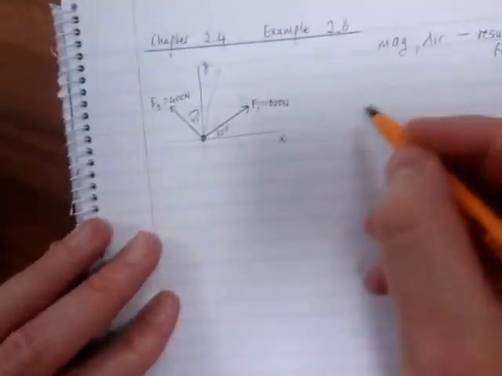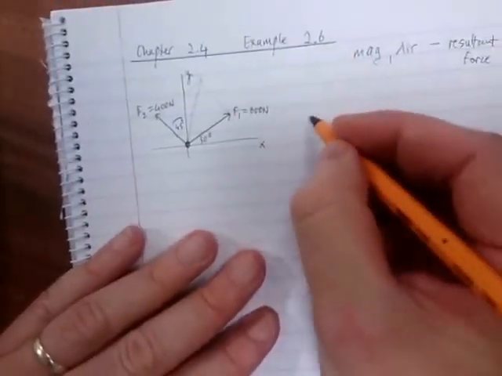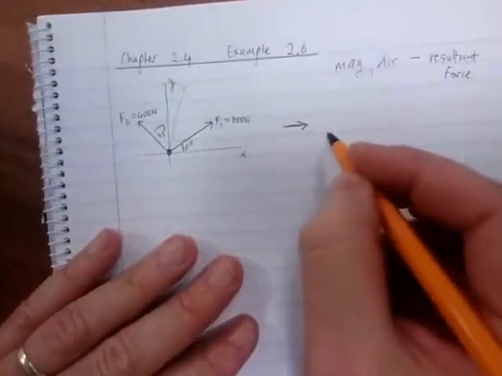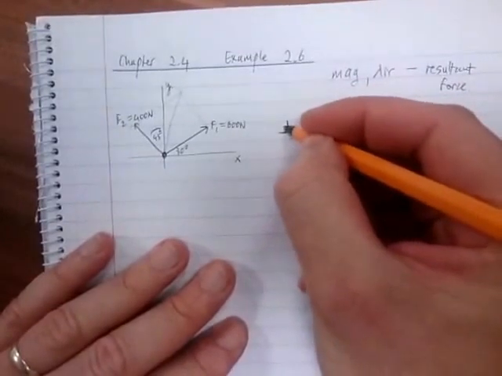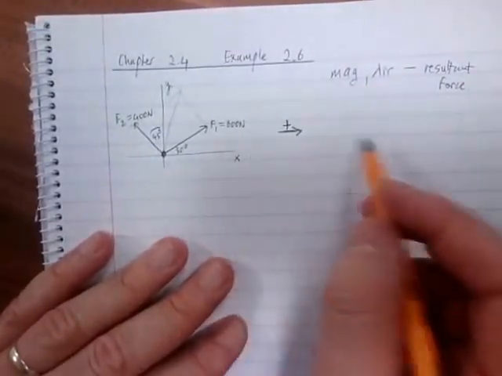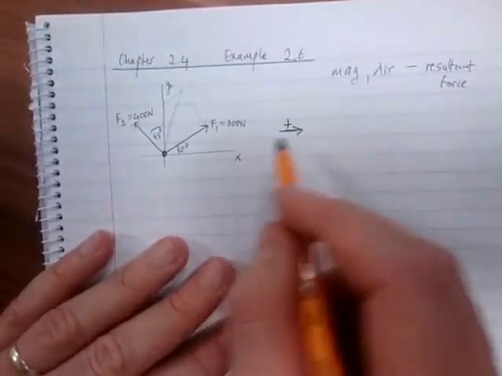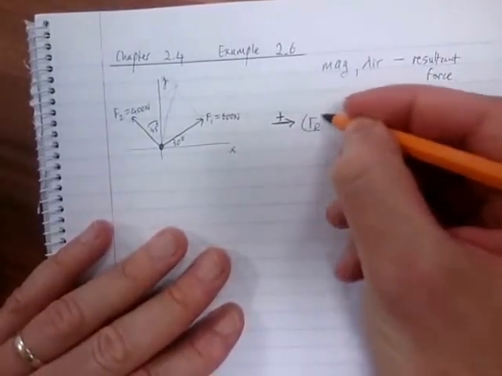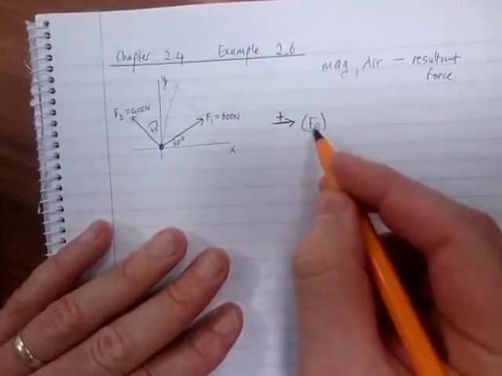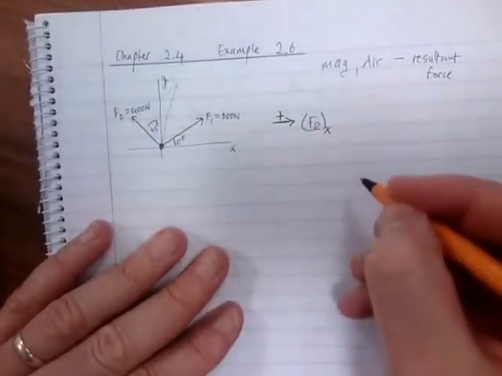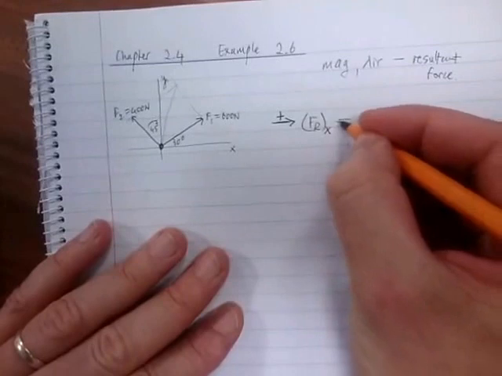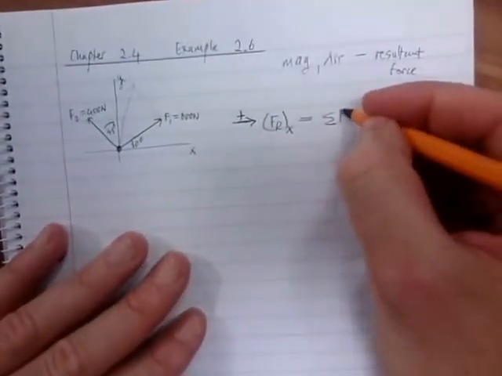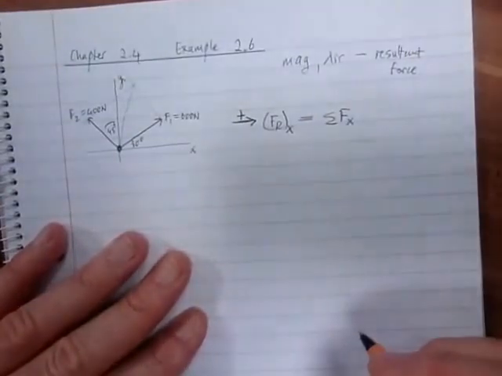We start off by saying that we're going to work in the x direction. We choose going to the right, this direction, to be positive for the x direction, and we say the resultant force, Fr in the x direction, is equal to the sum of all the forces in the x direction.